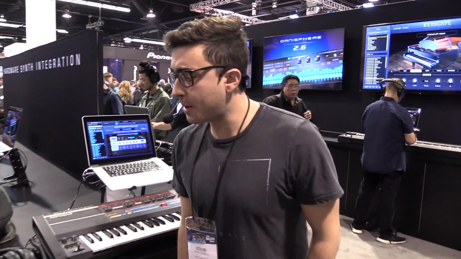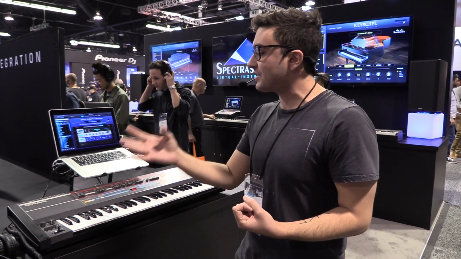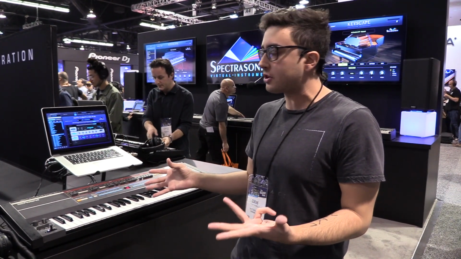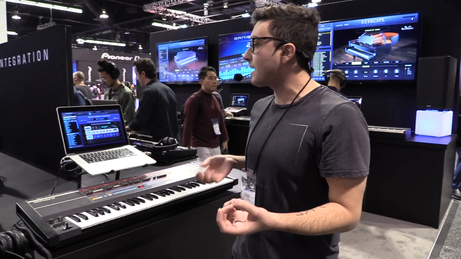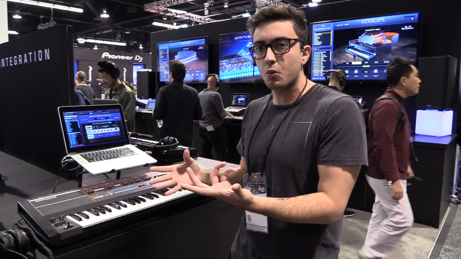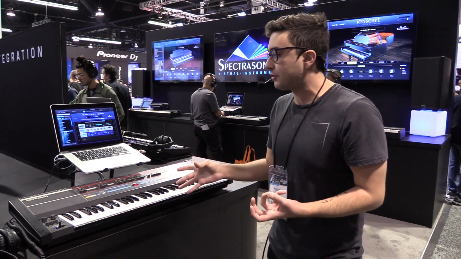Sure. So yeah, in Omnisphere 2.6, we've expanded on the hardware synthesis integration feature that we introduced in Omnisphere 2.5. We're now supporting over 60 synthesizers with this feature. And the idea is we're utilizing the existing layouts of hardware synthesizers to create these custom mapping profiles that allow you to control Omnisphere in a familiar way using the layout of the synthesizer.